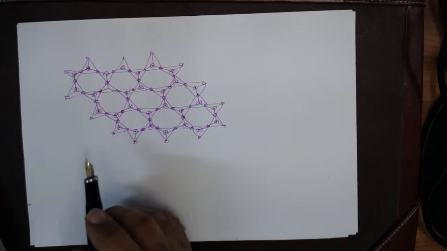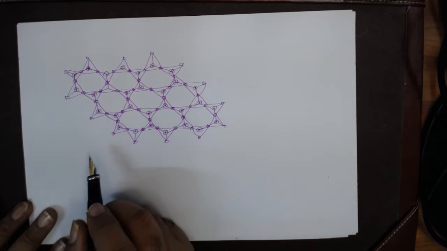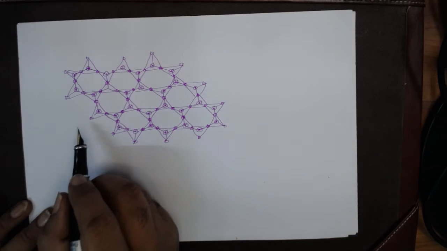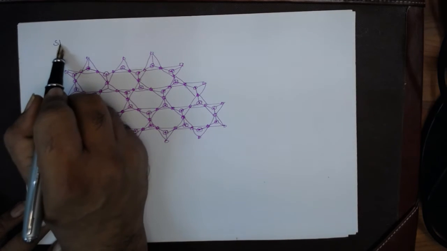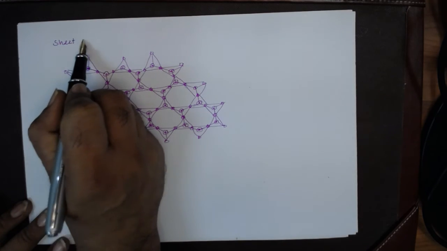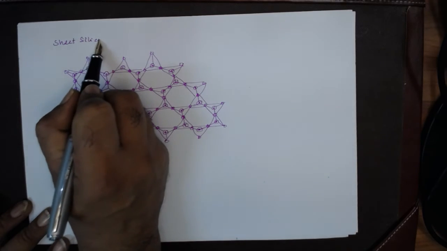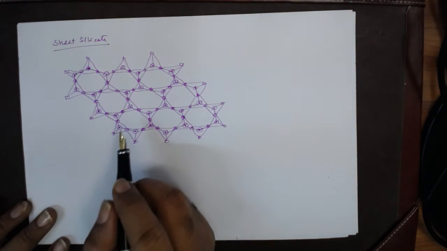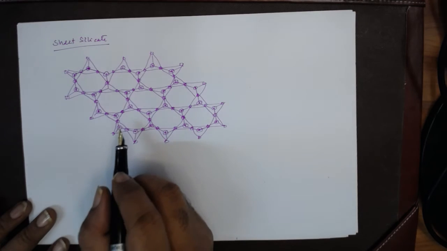And this is called the sheet silicate. Examples, and it is also called the phyllosilicate.